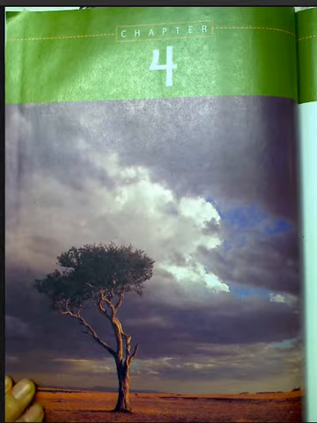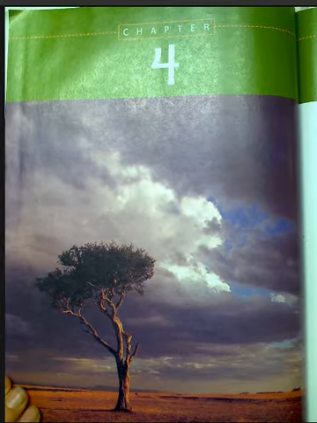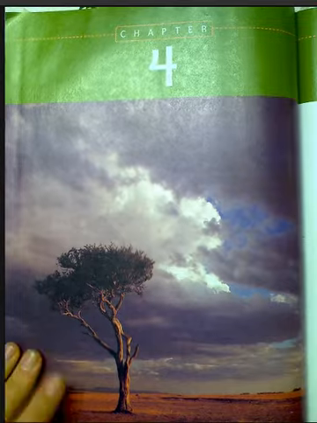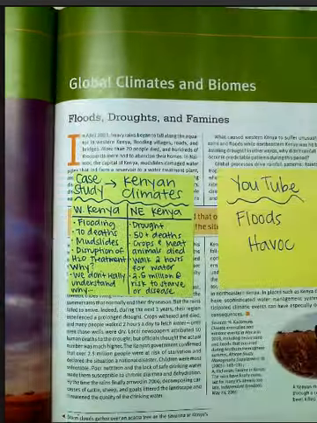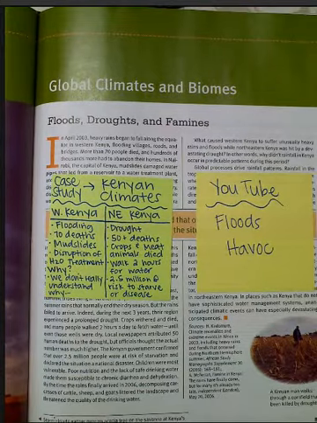Hey guys, here we are getting ready to start a new chapter, chapter 4. Okay, and we're going to start it. It's Global Climates and Biomes, starting on page 86 to 87.